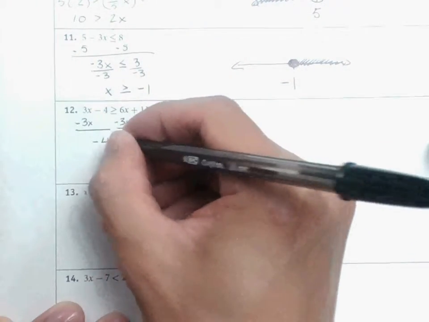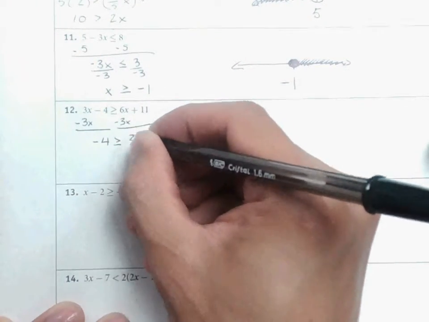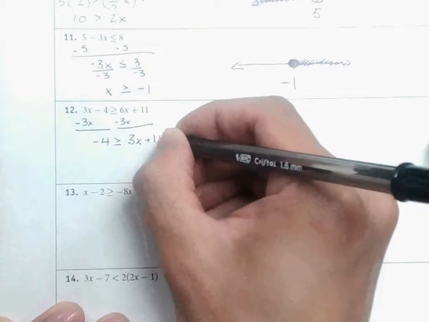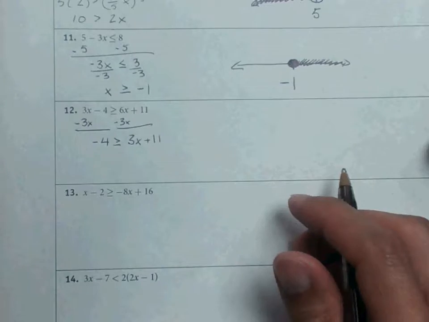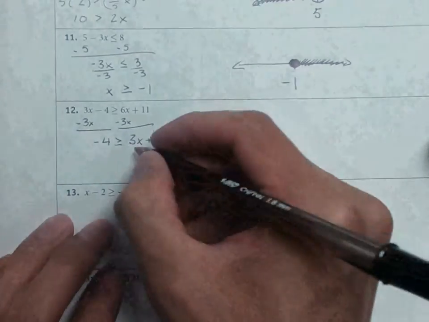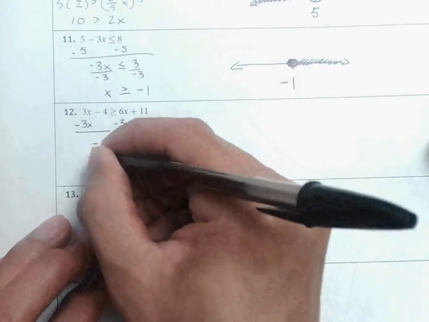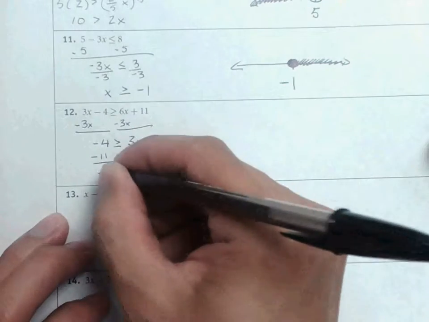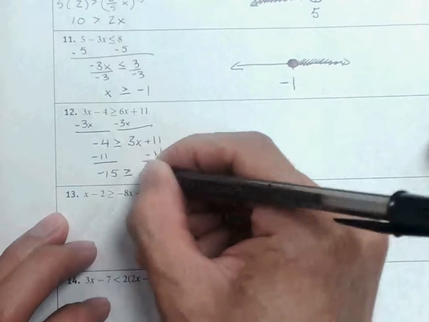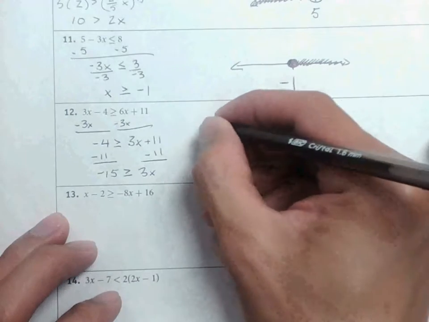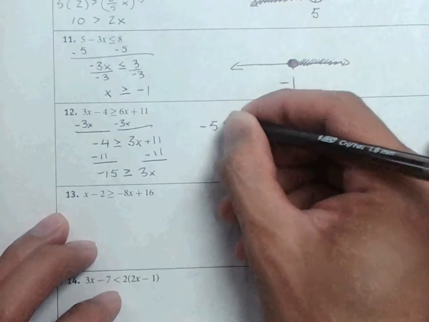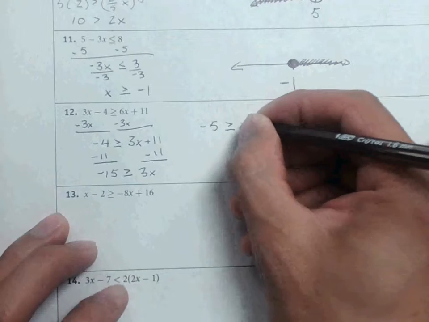Alright, so that will cancel out. I get 3x and 11. Alright, so I can get rid of my constant. That's negative 15. Alright, and then I'm going to divide by a positive 3. I'm going to have this as my answer.